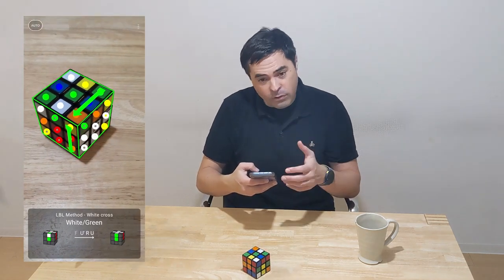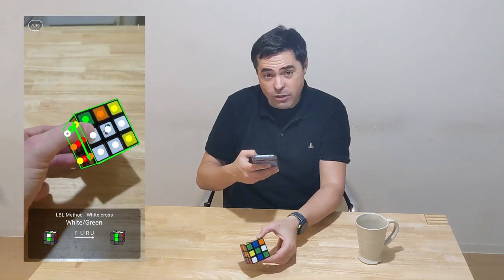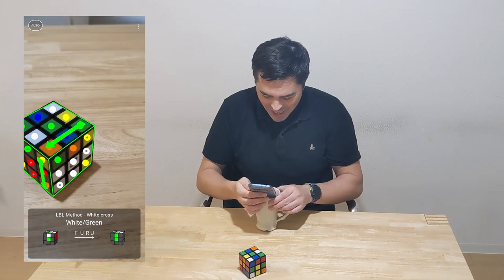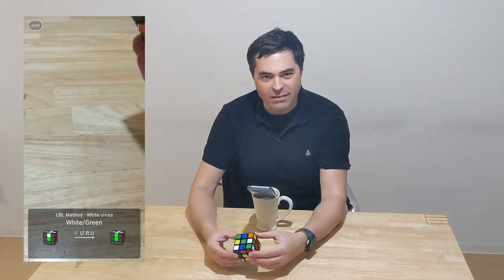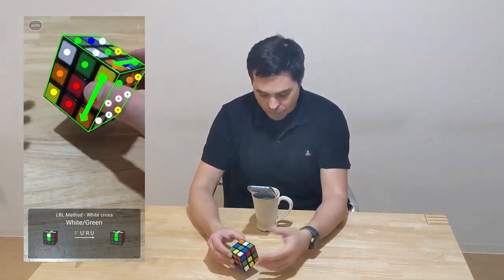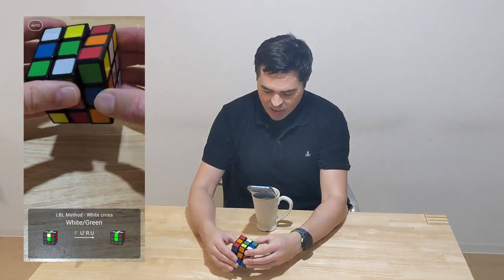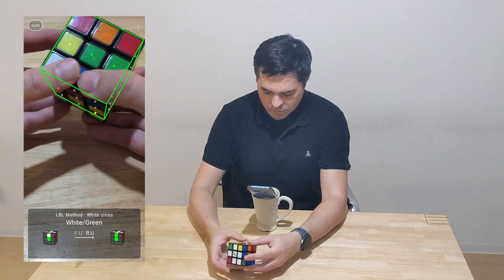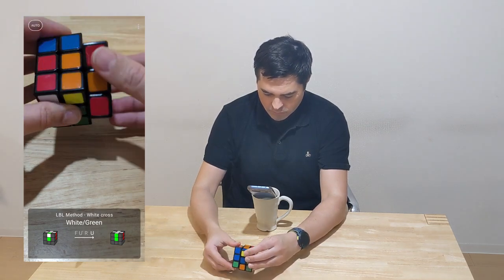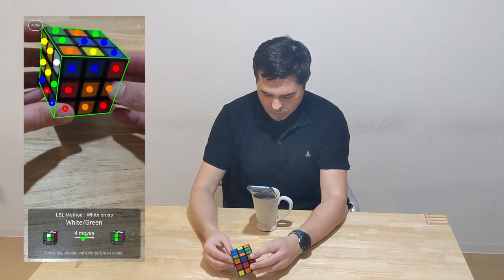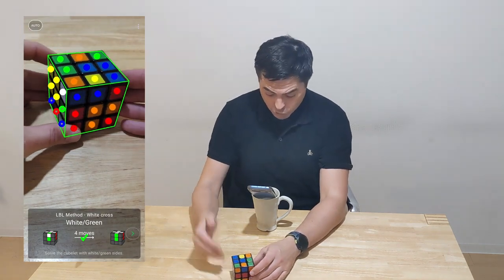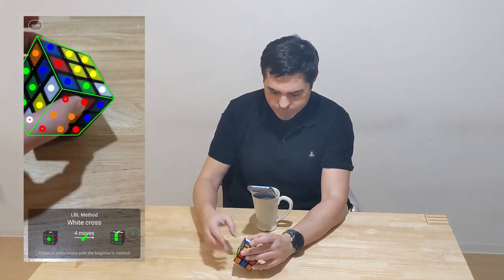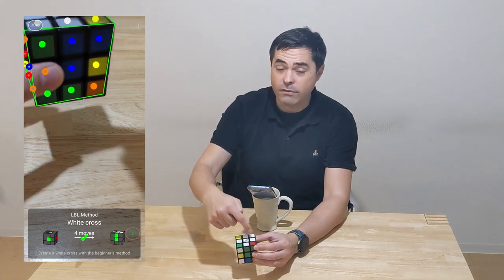Here you can either hold the phone in one hand and use your other hand to manipulate the magic cube, or you can take just a phone holder, or in my case a cheap cup, to place the phone and then use both your hands to manipulate the cube. This is for me the most convenient way. So now we have already completed the 4 moves to complete the first sequence of the white cross. You can see we have the white cross here.